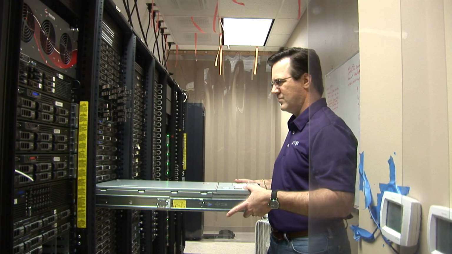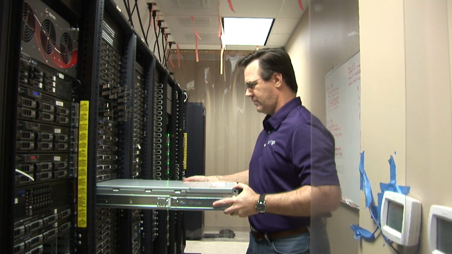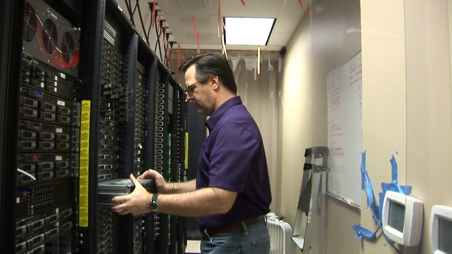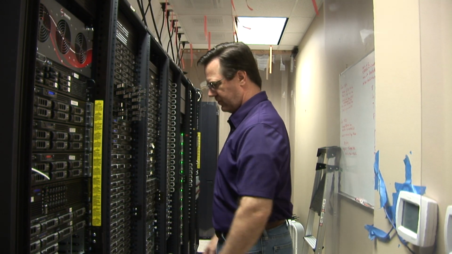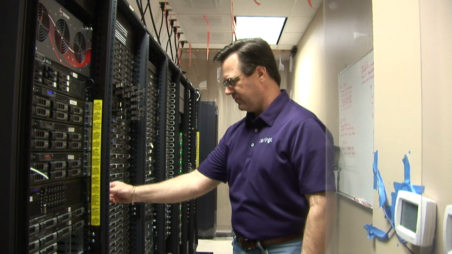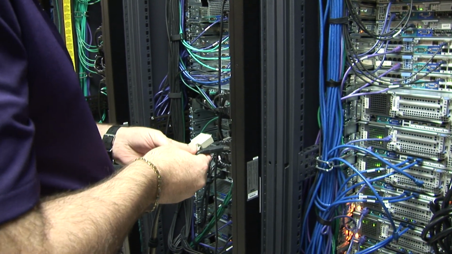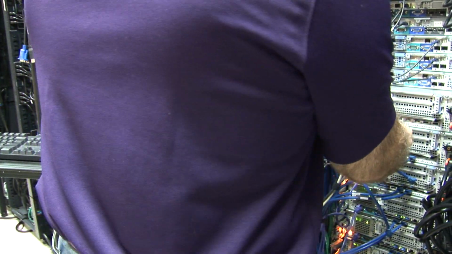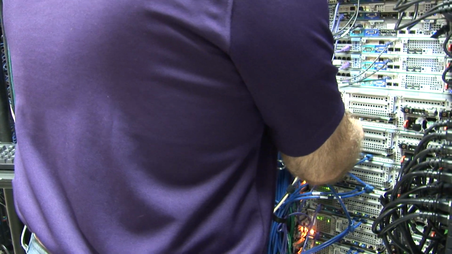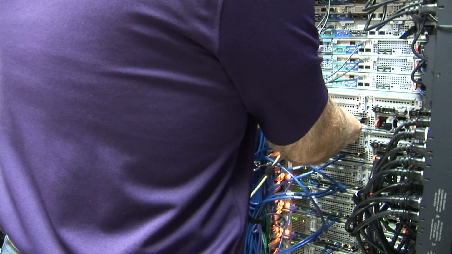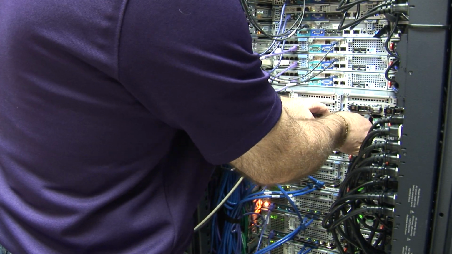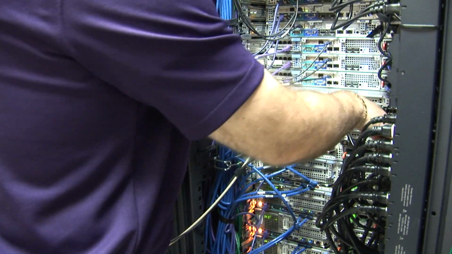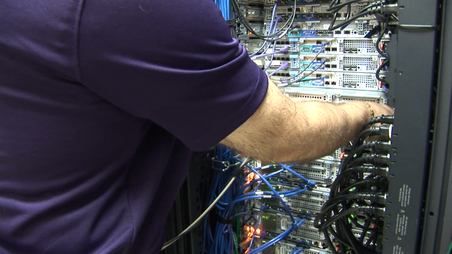What Eric is going to demonstrate here is the addition of a new server to the system. He's already racked it, so it's in place. Now that the new system is in place, Eric is going to cable up the current port, a video cable, a USB cable for keyboard. Make sure all the power and network cables are plugged in appropriately, and then he'll boot the system to join the cluster.